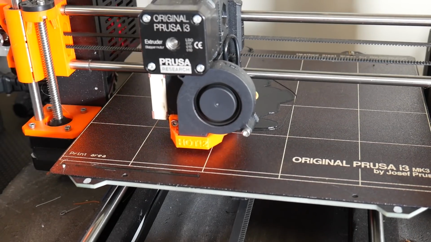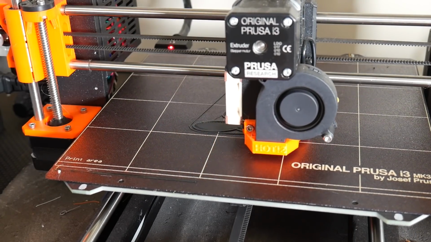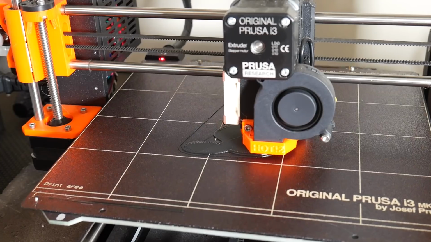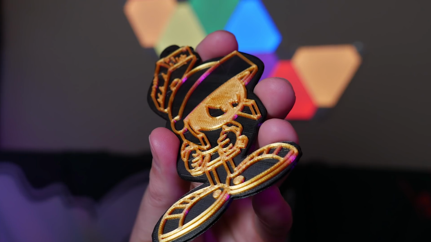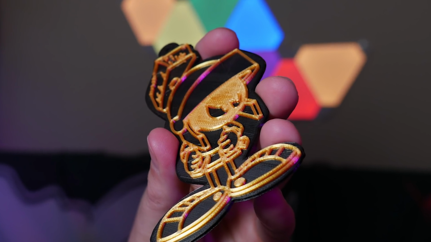And then finally we have this dual color Marvin the Martian. I decided to do a black PLA for the first layer and then change over to a gold Polyalchemy Elixir PLA to make it really pop. And this printed super good.